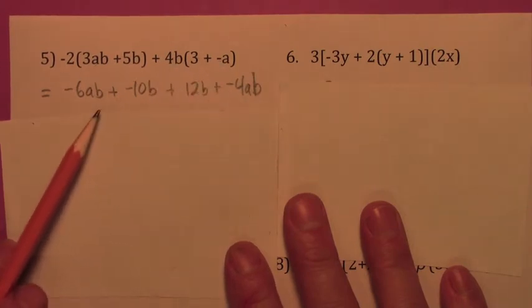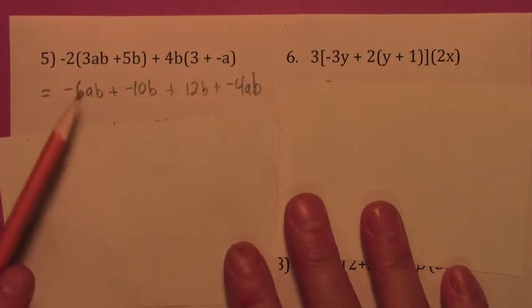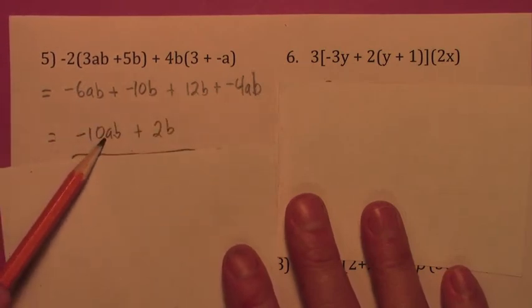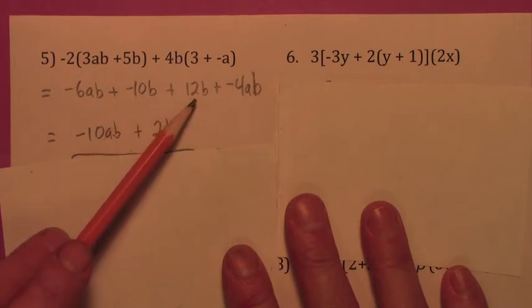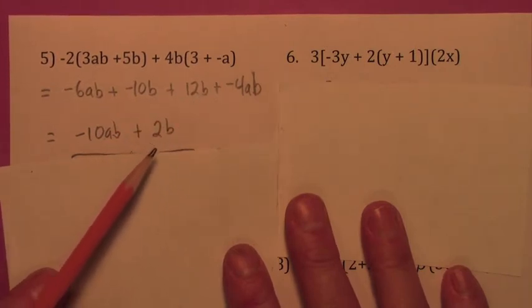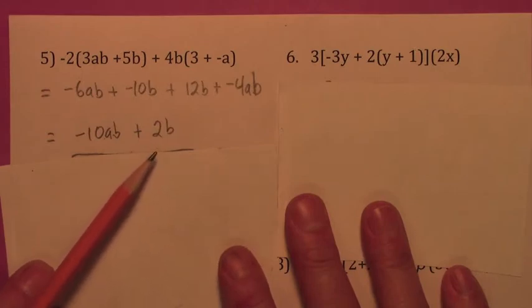Now look at this. Are there any like terms? I think we can add the ab's together and get negative 10ab, and we can also add the negative 10b plus the 12b and get 2b. And since it asks us to factor our final answer, the greatest common factor is 2b.